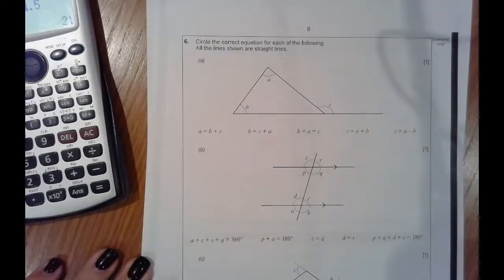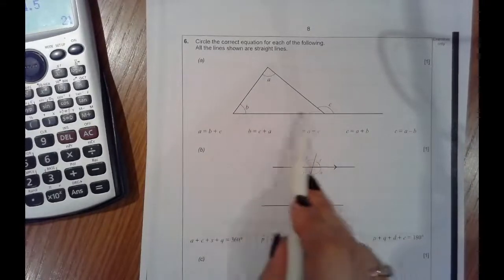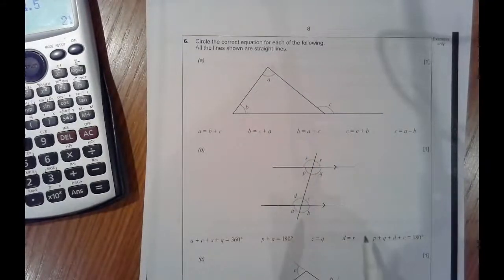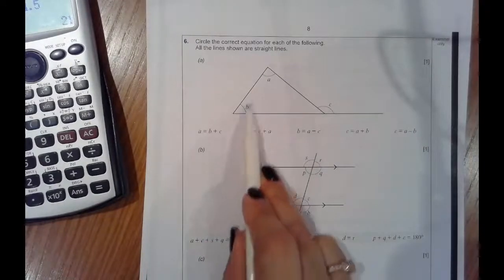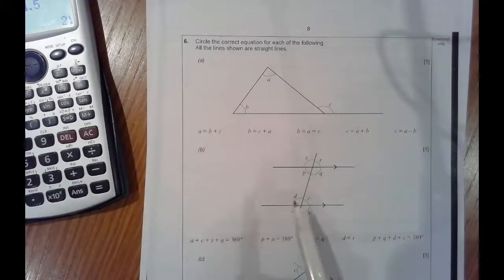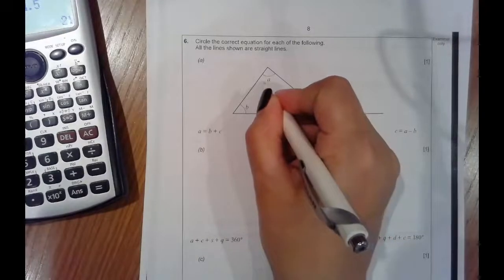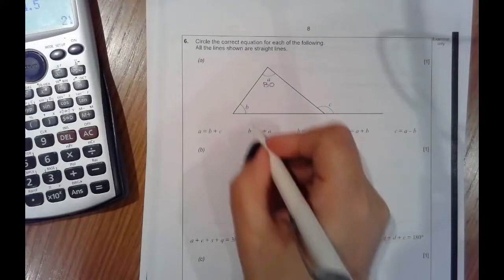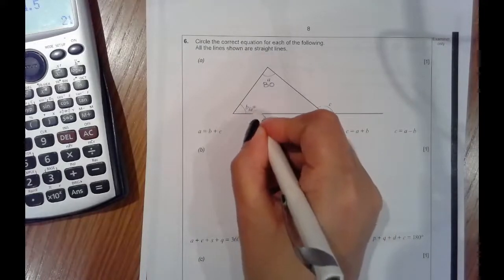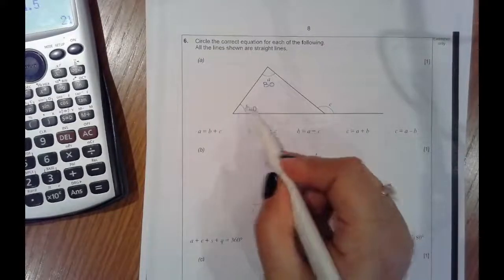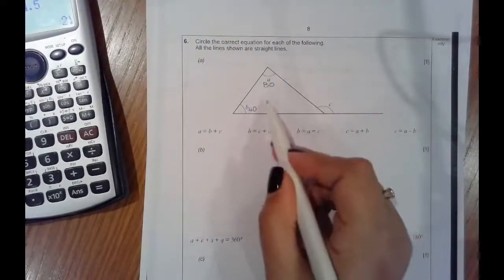Question 6. Formulas written down for the angles in this triangle. There's a special rule that they're asking about here, but I'm going to show you with numbers in case you can't spot it. So I'm going to say this one at the top here is 80, and I'm going to say this one down here in the corner is 40. If the 3 angles in this triangle make 180, this one over here would be 60.